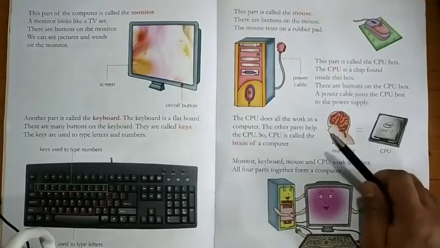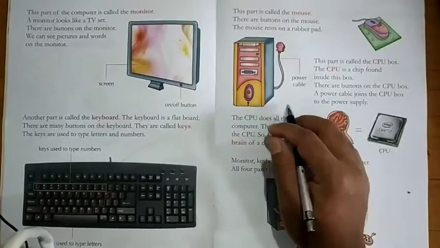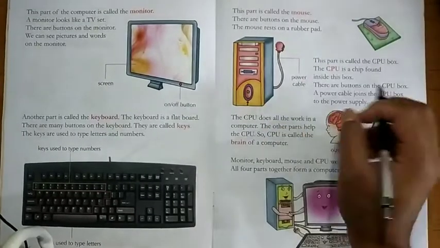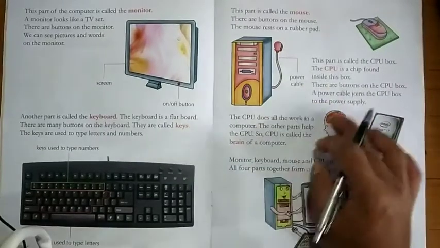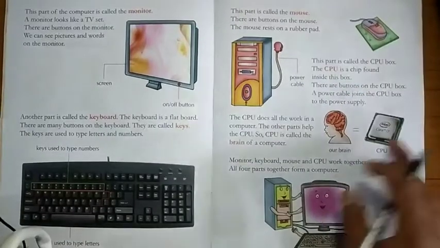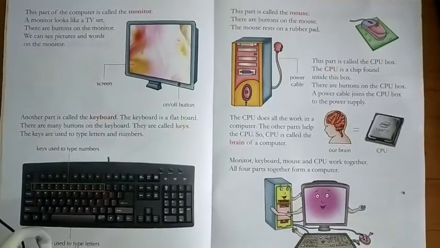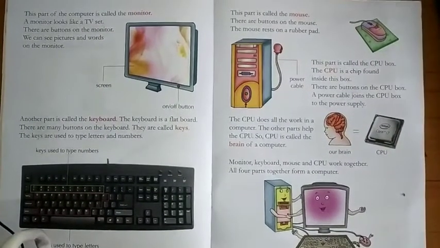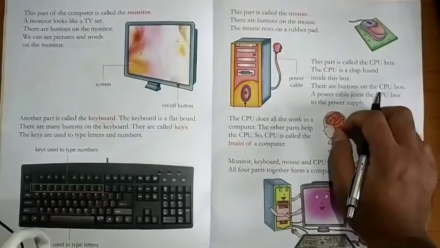And what do our hands and mouth do? If we have a sum, 2 plus 2 equal to how much? First of all we will see the question through our eyes. That is, our eyes are an input device. We can calculate it in our brain. Then after that we can tell the answer with our mouth or we can write it down, right?